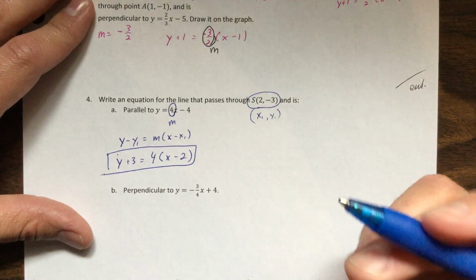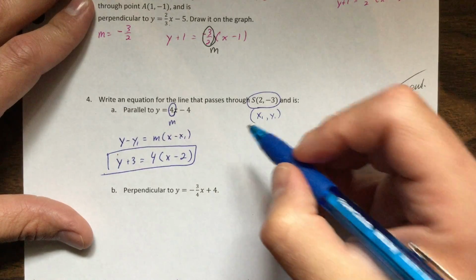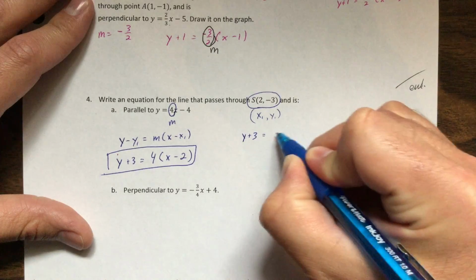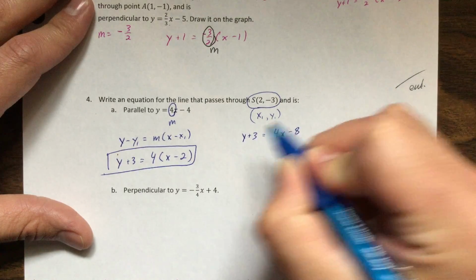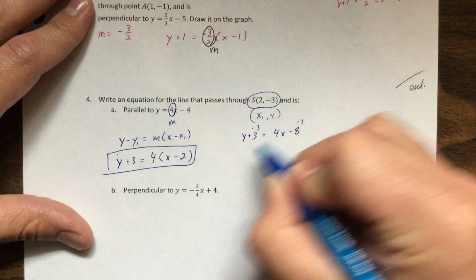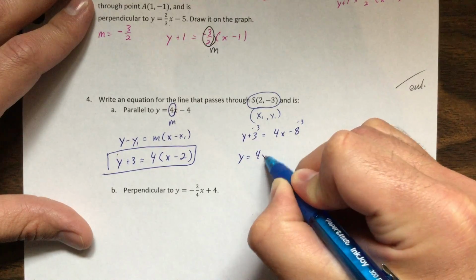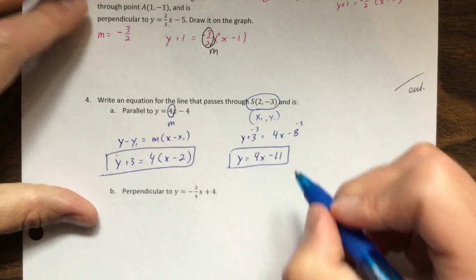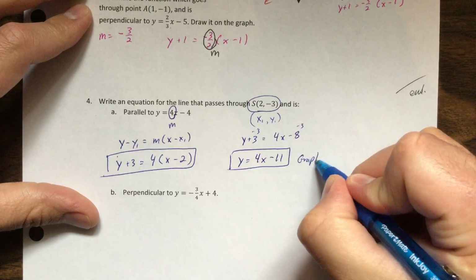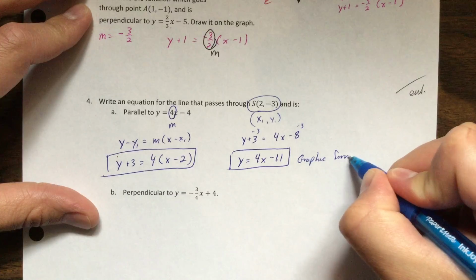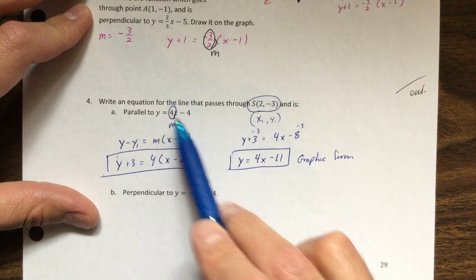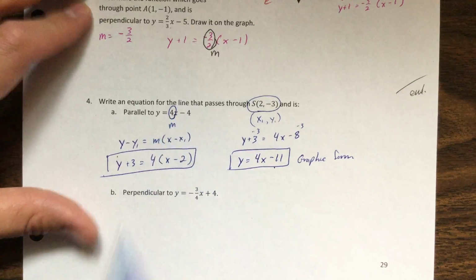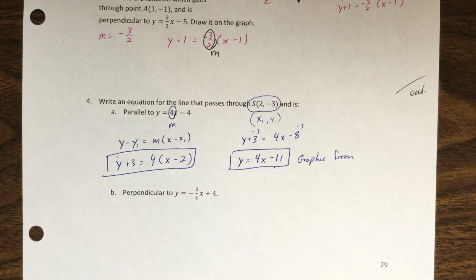Now if we want to change that into slope intercept form, or graphing form, we're going to do y plus 3 is equal to 4x minus 8. And we're going to subtract 3 from both sides, and we have y is equal to 4x minus 11. Okay, that would be the same thing. This would be in graphing form. Okay, the only difference between these two lines is this one goes through negative 11, this one goes through negative 4 as our y-intercept, but they have the exact same slope.